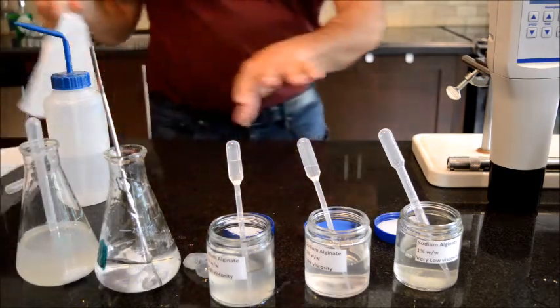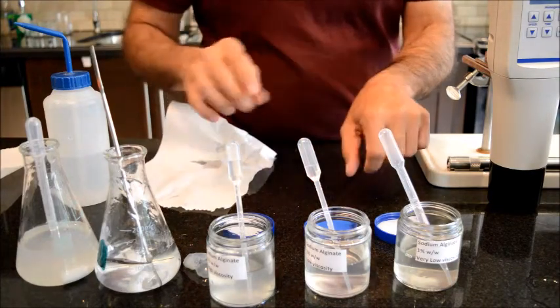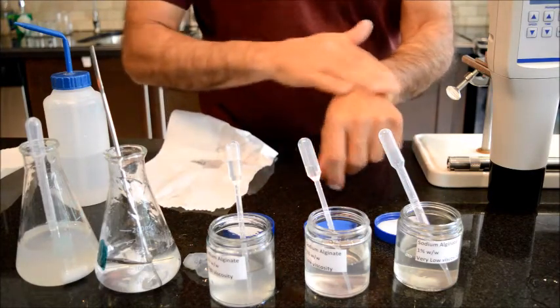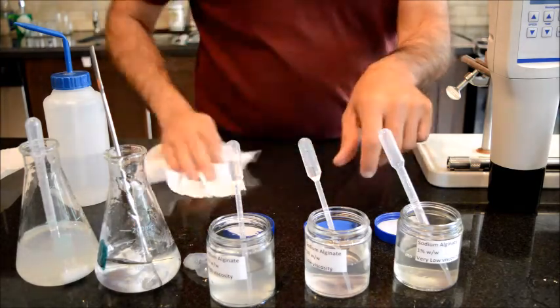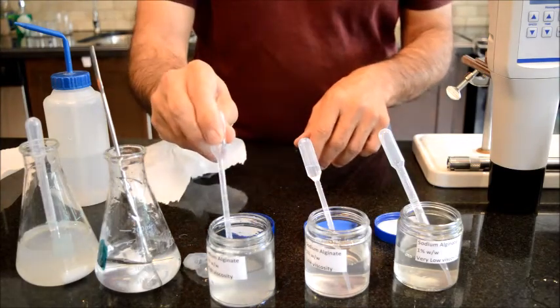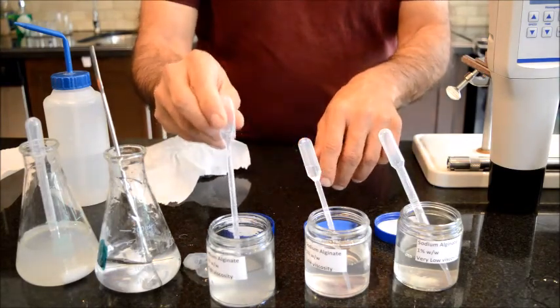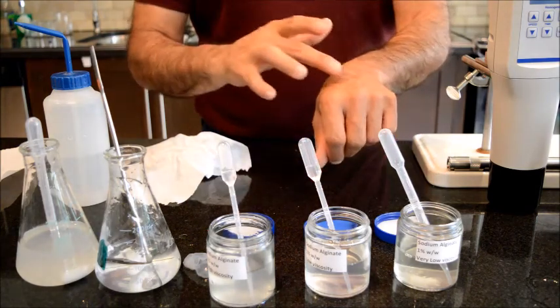And I have read somewhere that these sodium alginates are supposed to make a film on your skin, and I'm just rubbing it, and well, this is like a wet. My hand is wet. And I'm gonna use the high viscosity alginate. This is definitely gel.